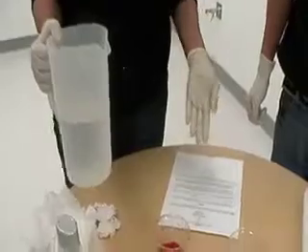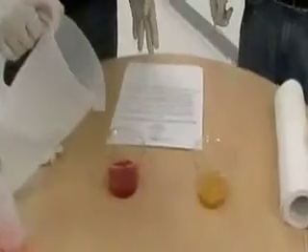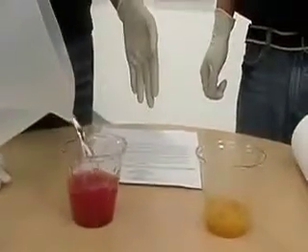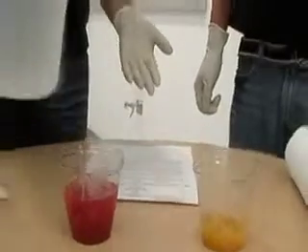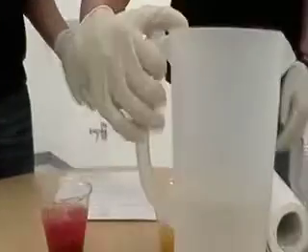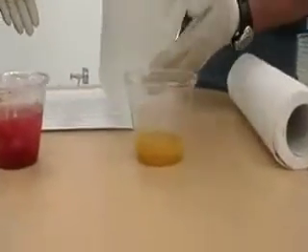Okay, so now that the fruit is all smushed up, the next step is to add an equal part of water, and it really doesn't have to be exact. So I'm just gonna eyeball what I think is equal. That looks good to me. So Ron, go ahead and do the same with his peaches.